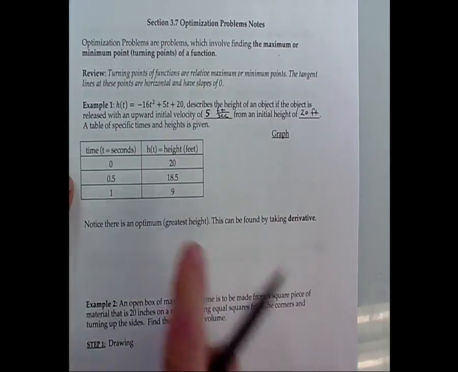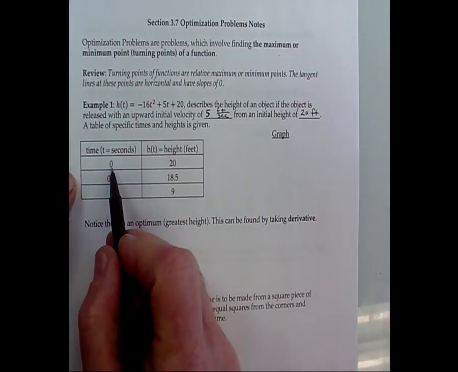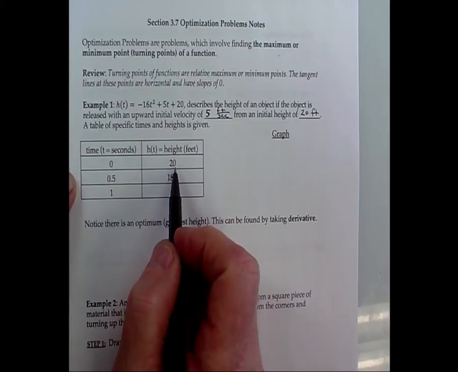So then I said, okay, I made a table here. At 0 seconds, I'm at 20 feet.